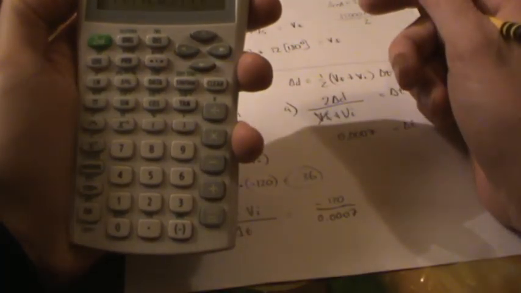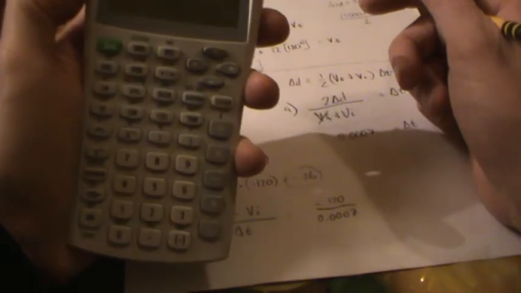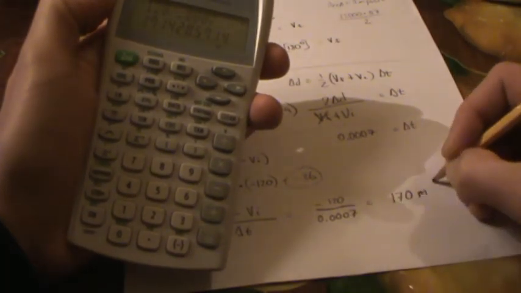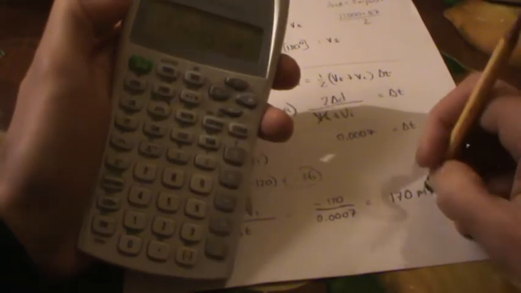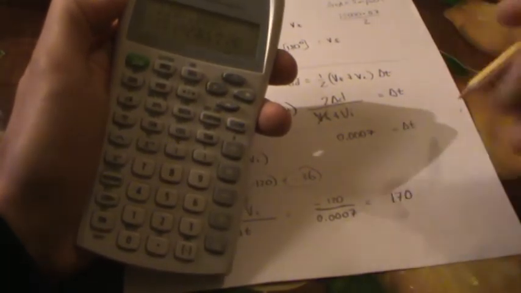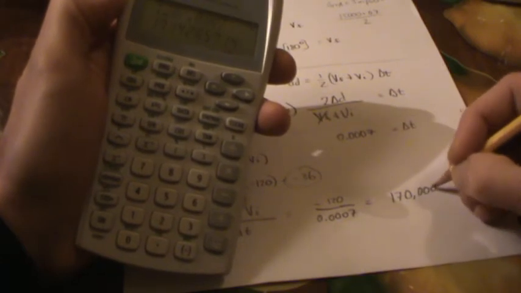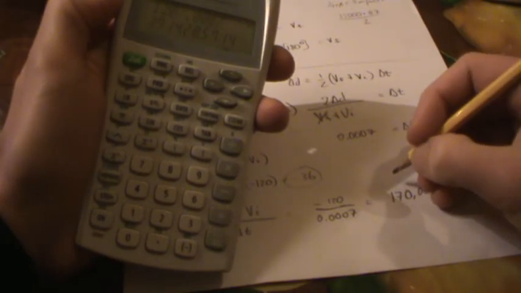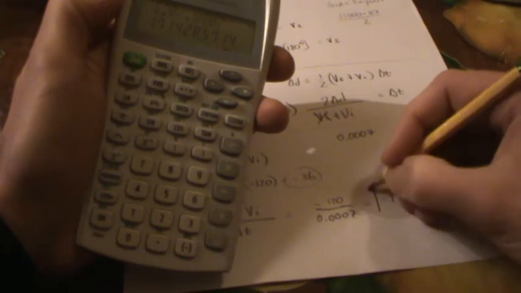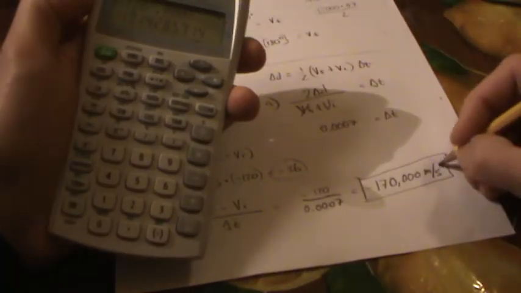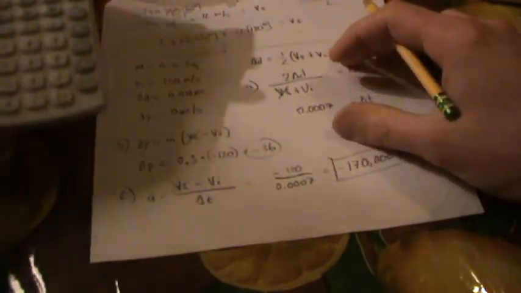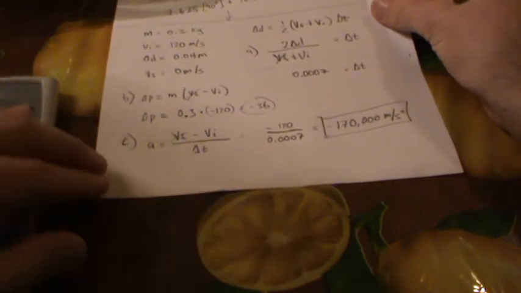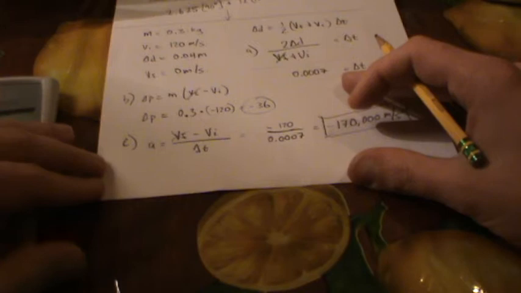It's 170,000 meters per second, and it's negative. Negative, that's because it's slowing down, and it's meters per second squared. And that's really high, but that's understandable. I mean, this is an arrow hitting a target, and it slows down in virtually no time at all.